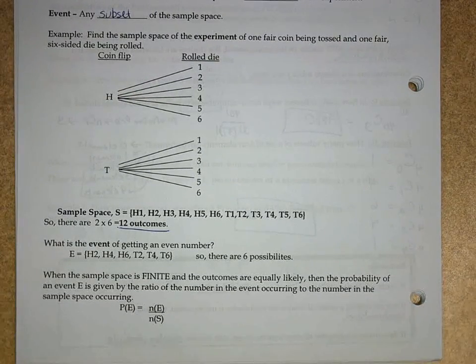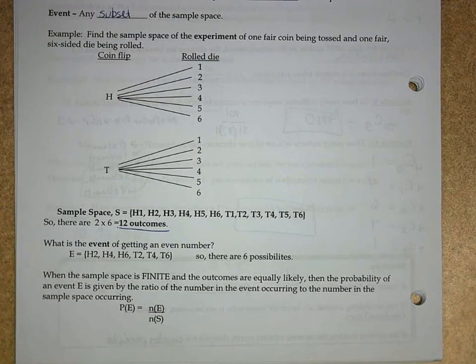What is the event of getting an even number? Well, the event is I want the even number. How many ways can that occur? There are 6 different possibilities because I can get a 2, 4, or 6, and I get that with heads or tails.